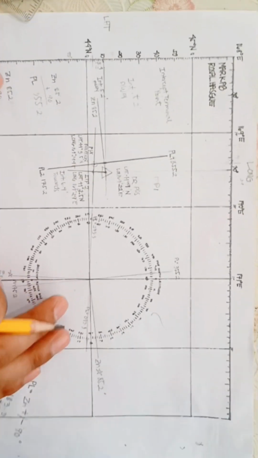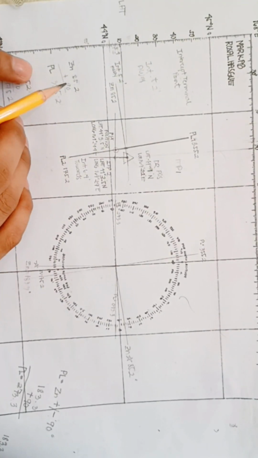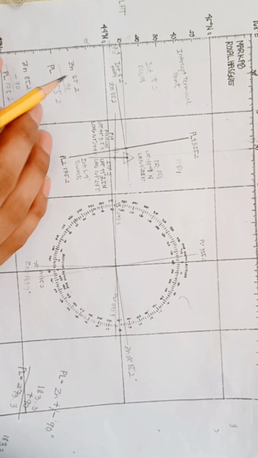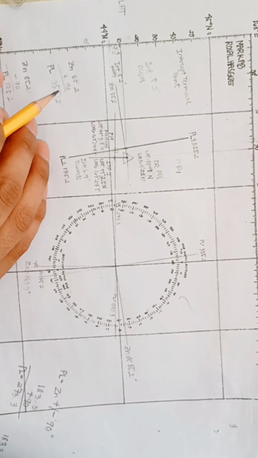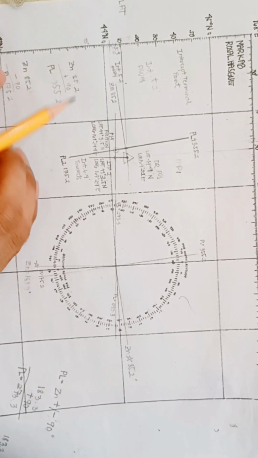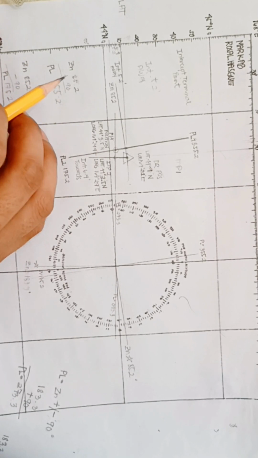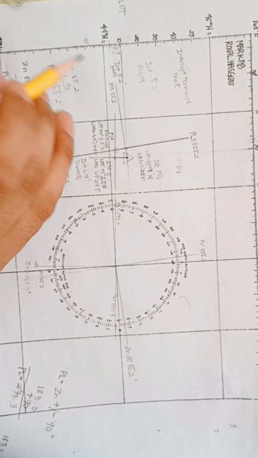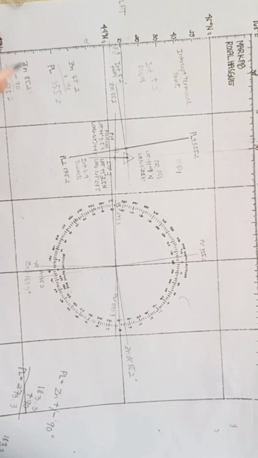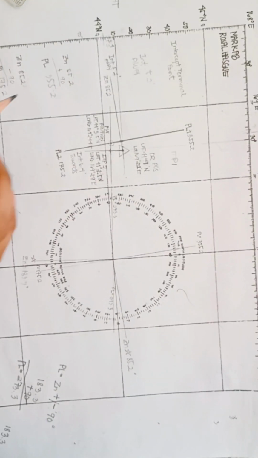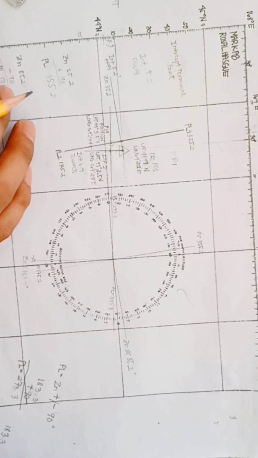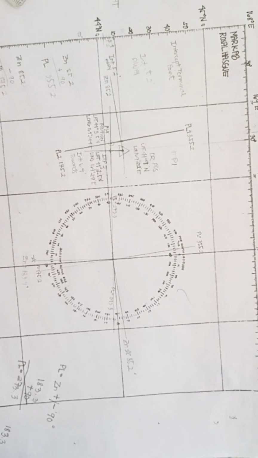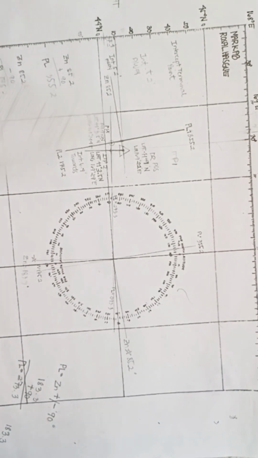And for us to be more accurate, we just add and subtract 90 degrees to our ZN. So our first one is 85.2 degrees plus 90 degrees, which is equivalent to 355.2 degrees. Then the second one is 85.2 minus 90 degrees, that's why we get 165.2.